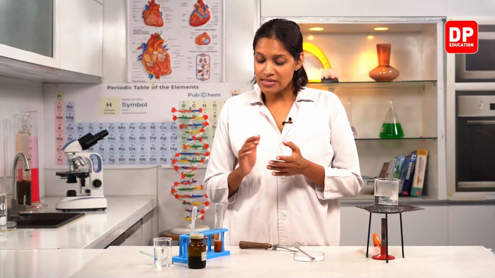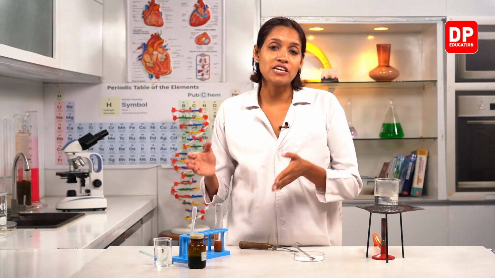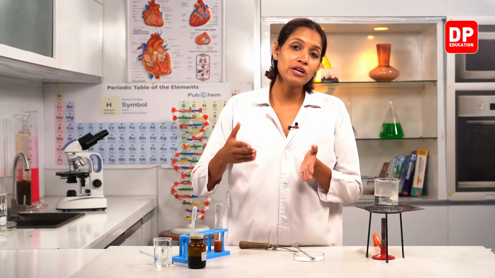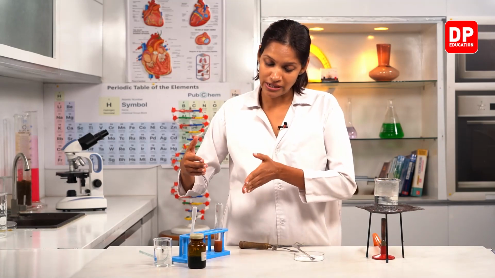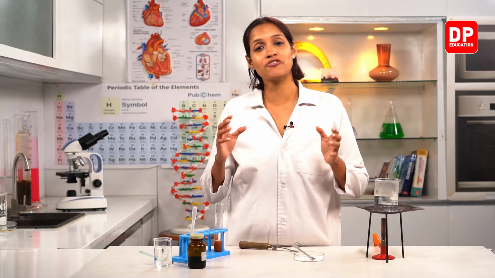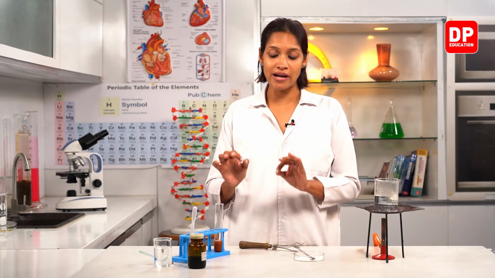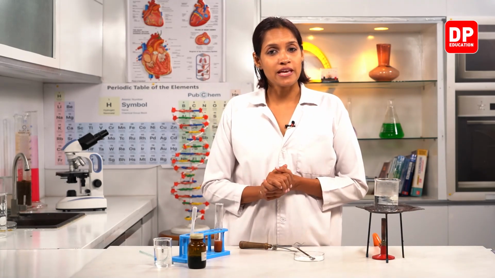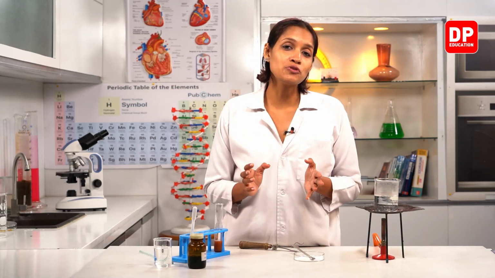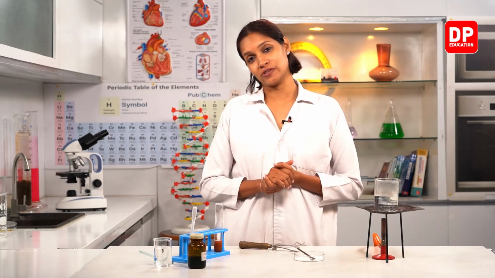Remember, children, this series of color change from blue to green, green to yellow, yellow to orange, and orange to brick red. This exact series of color change is given only by the simple sugars. Therefore, this test can be used to easily identify simple sugar.